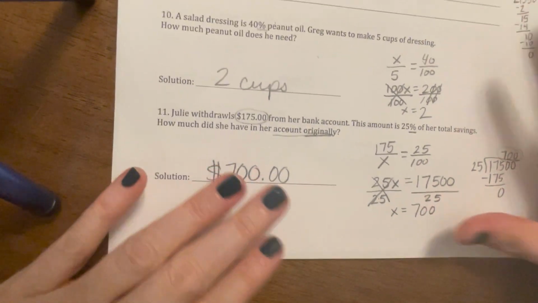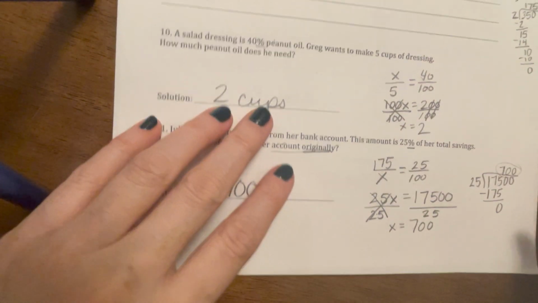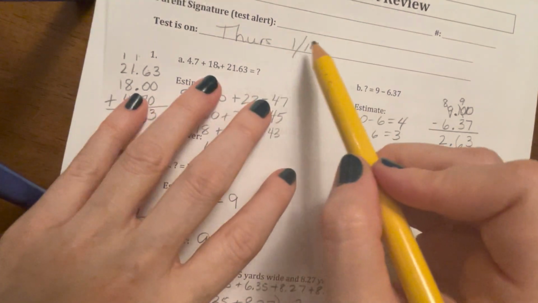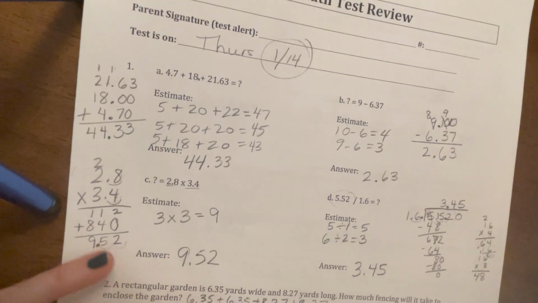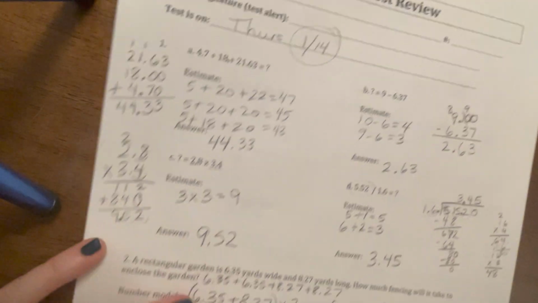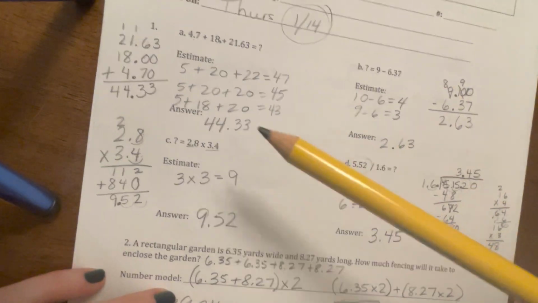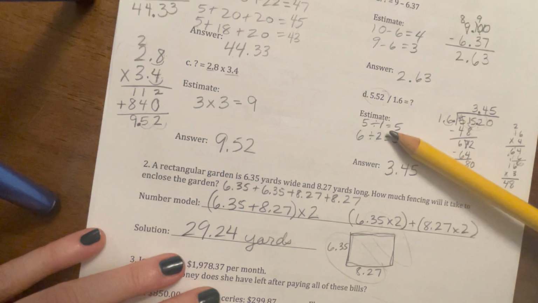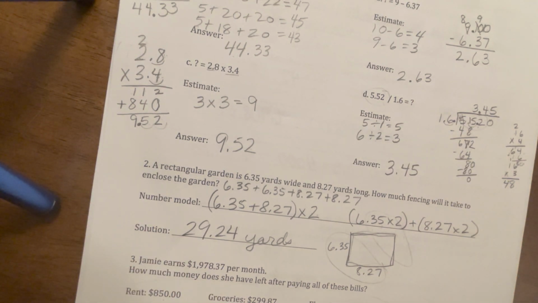All right, so make sure you study over this tonight. Tomorrow, so Thursday, you will have your test on the 14th. So take your time tonight, study over. Remember, adding, subtracting, we line up the decimals. Multiplying, dividing, we do not. So take your time, make sure you check this over tonight, and we'll take the test tomorrow morning.